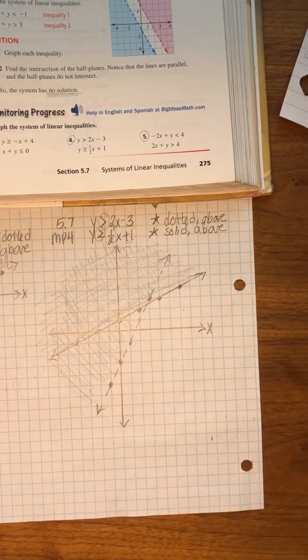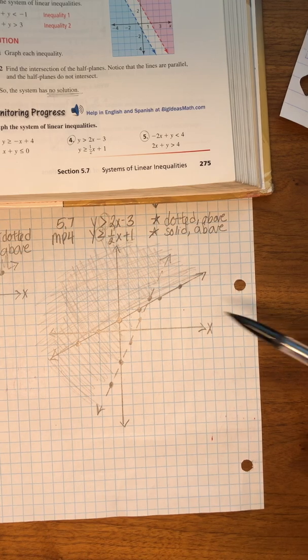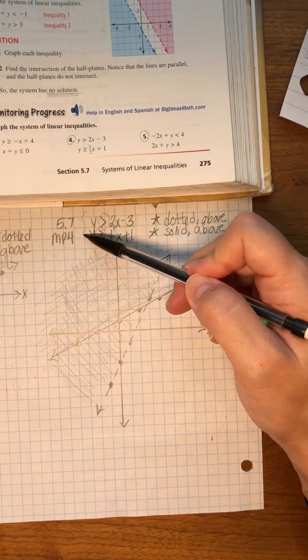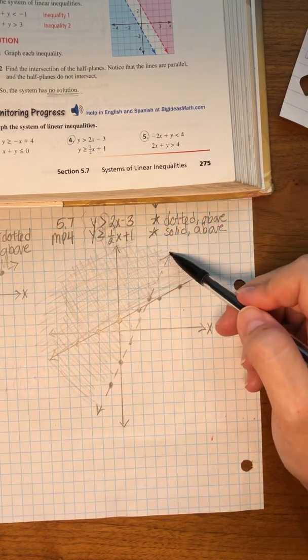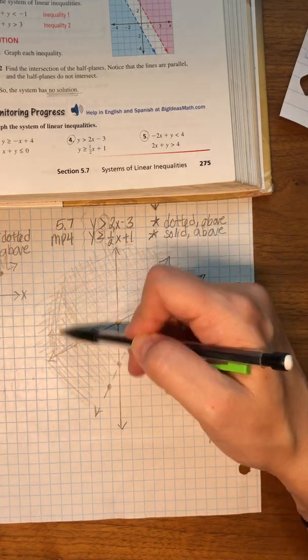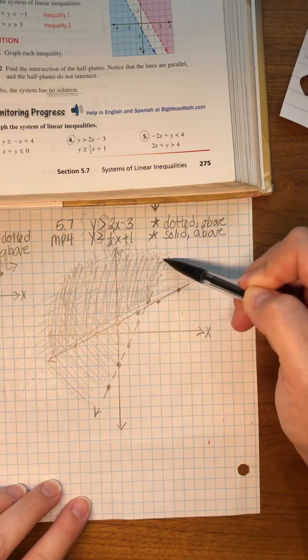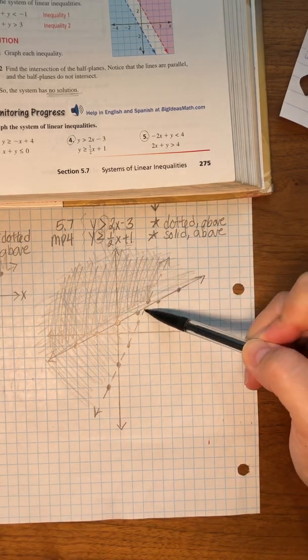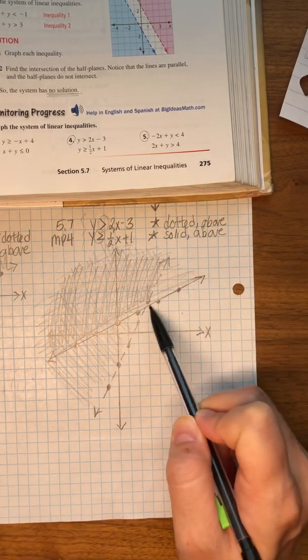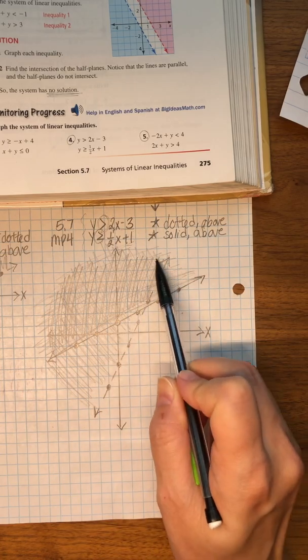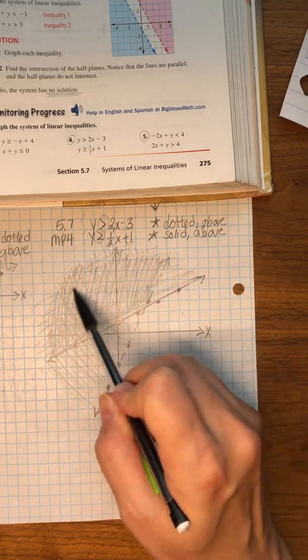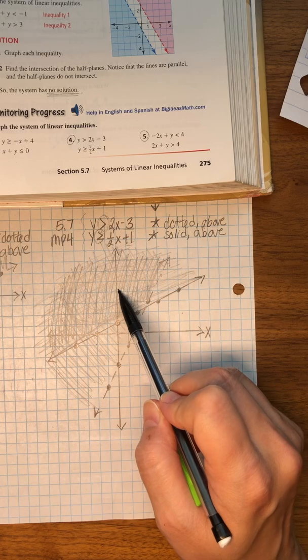All right, so now let's think about where are the solutions to this whole system, to both of these inequalities. Is this top V up here? So I'm just gonna make this a little bit darker. It's just this V where those two shadings overlap. So it's above the dotted line and above the solid line. So this region right over here is where those solutions are.